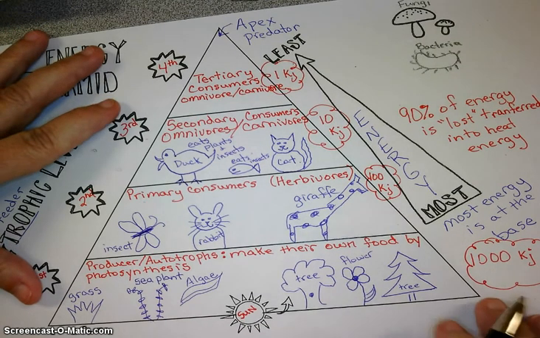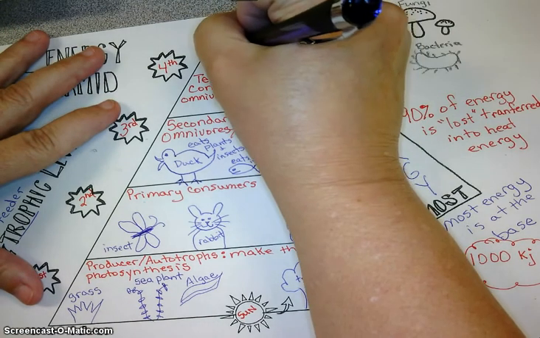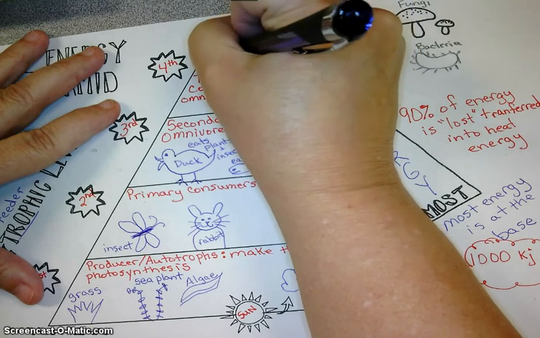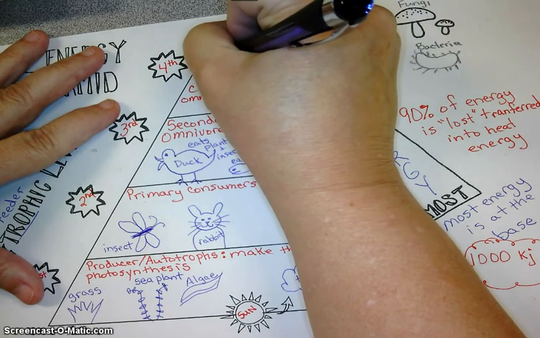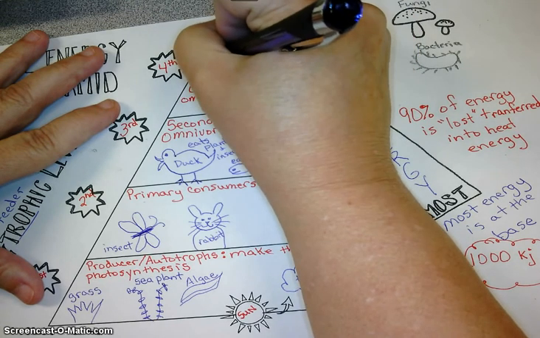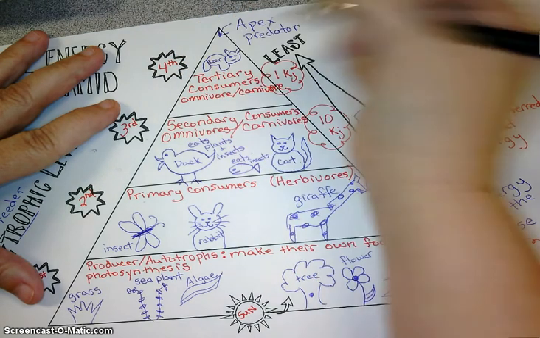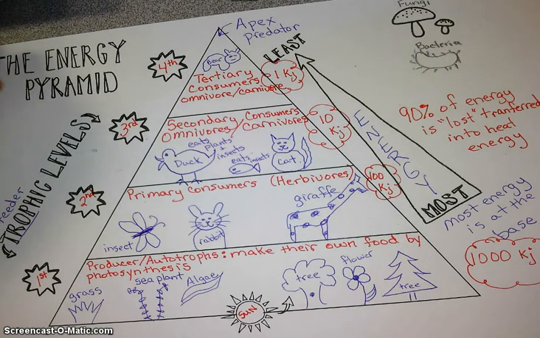So here we go. We're going to try a bear. All right, little bear. And if you don't know what it is, I write the word bear on it, so you will. So a bear is an apex predator. There's not a lot of things that are hunting that bear, except maybe humans. Humans consider themselves apex predators.